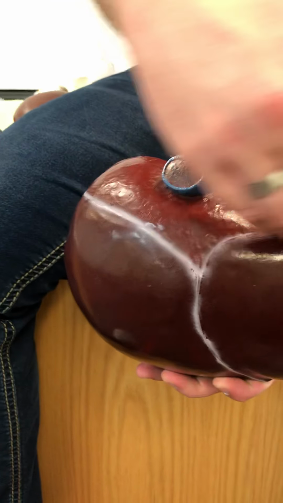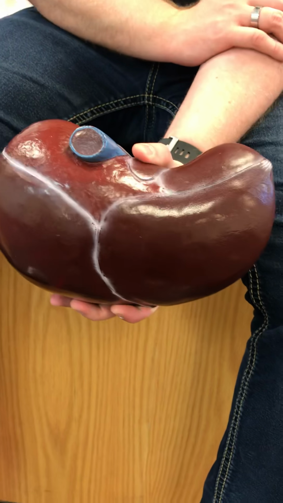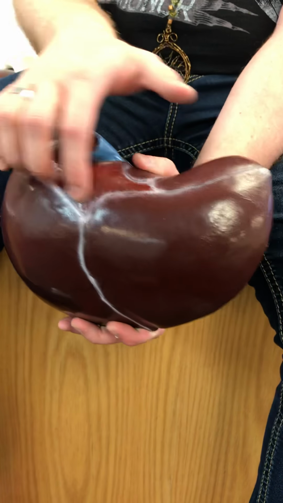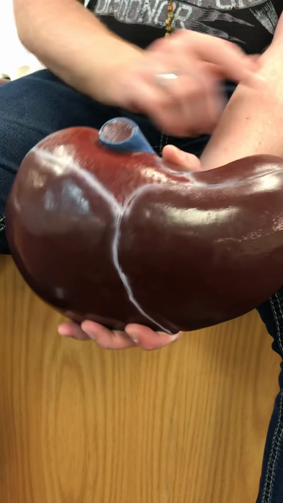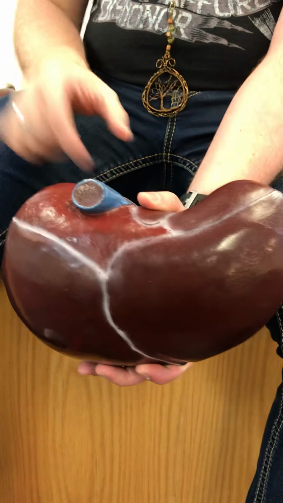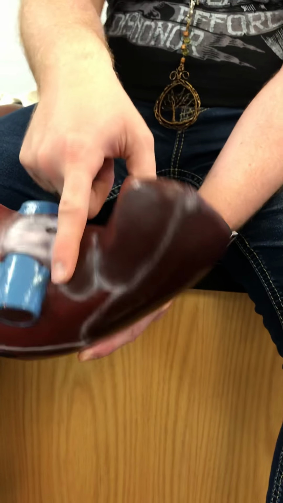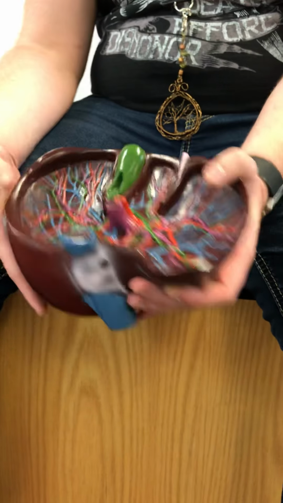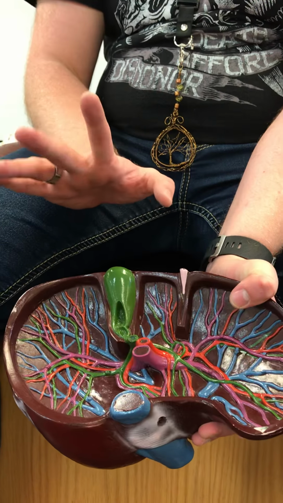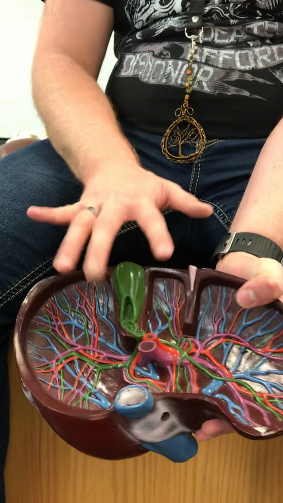Coming straight across all the way around the liver is called the coronary ligament. Coronary has to do with heart. This is basically where the heart is going to sit when it's on top of the diaphragm, so just opposite side. This is the caudate lobe. Quadrate lobe in here. Now the word for gallbladder is cystic, okay?